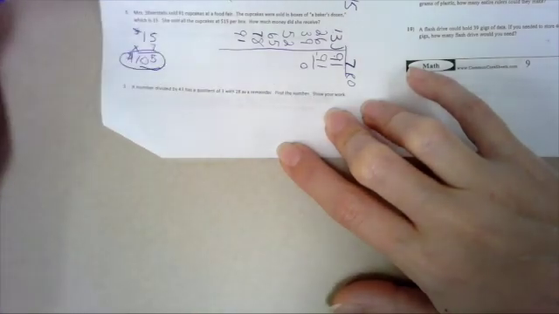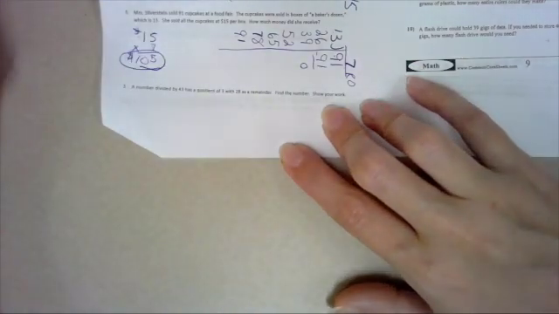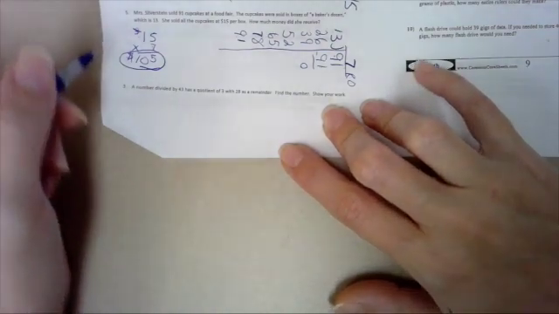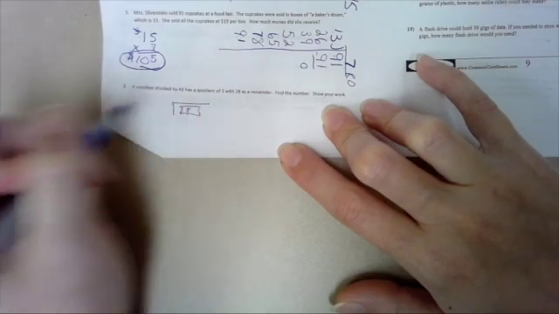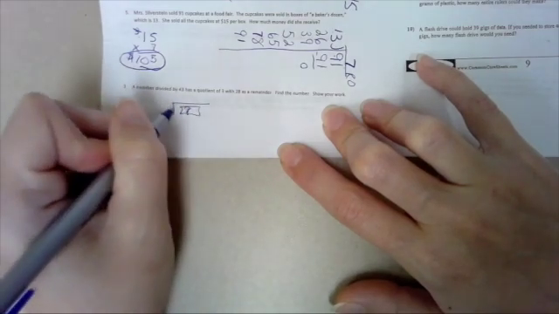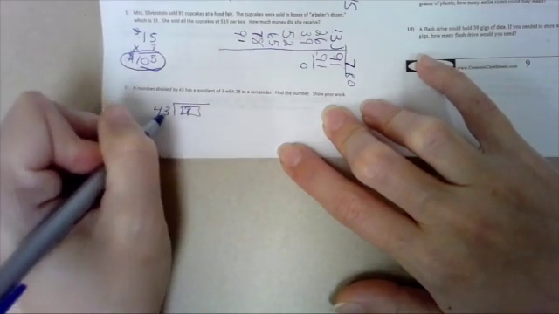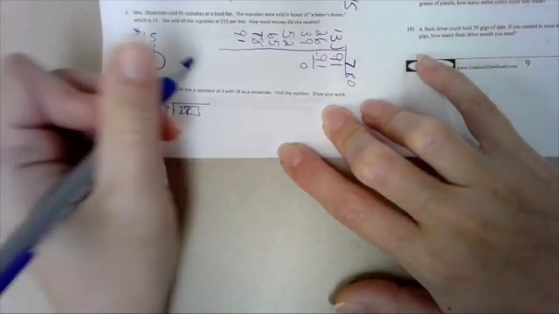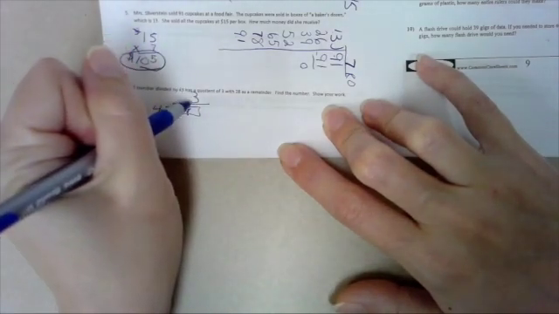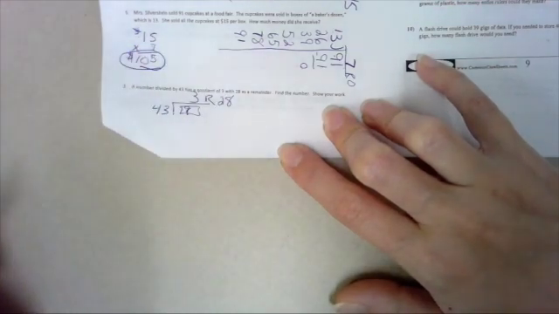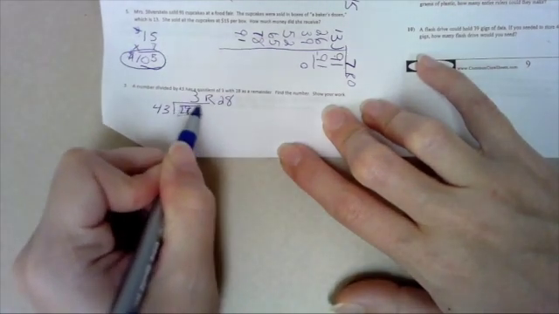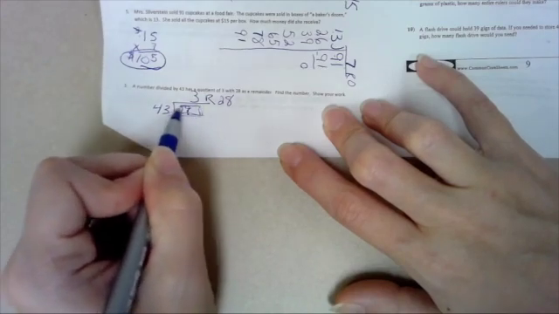A number divided by 43 has a quotient of 3 with 28 as the remainder. Find the number. So let's look at what this looks like with numbers and symbols. A number, question mark, I don't know what that number is, divided by 43 has a quotient of 3 with a remainder of 28. So we're looking for the dividend. We're looking for what goes in this box.